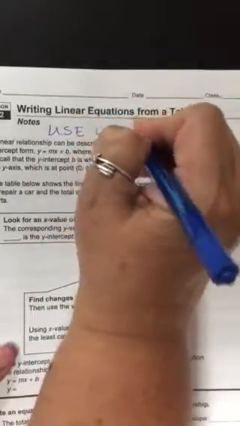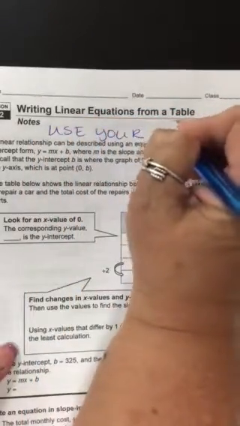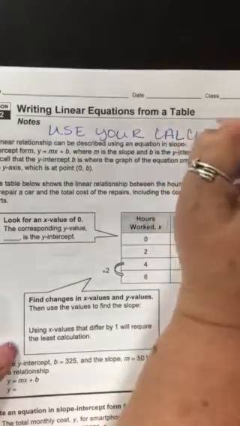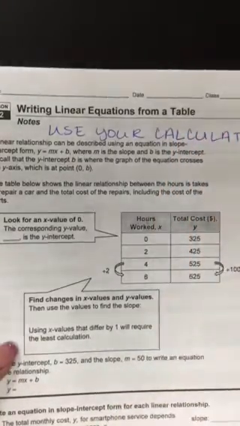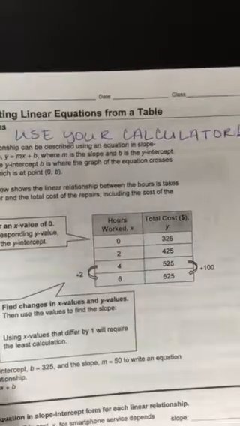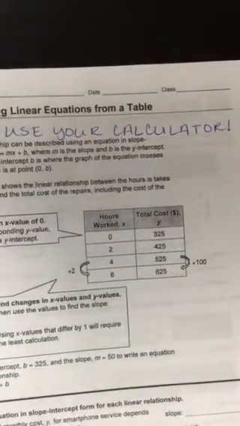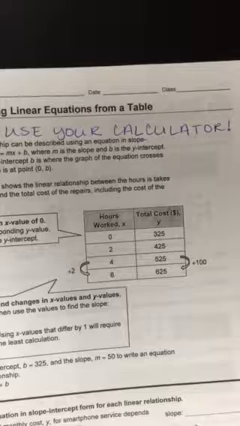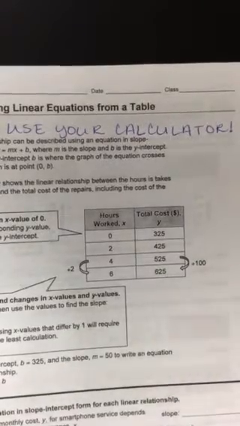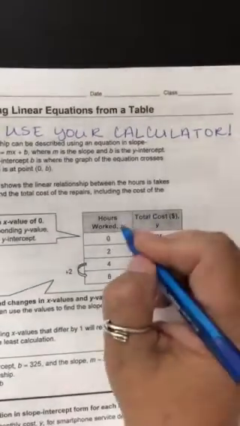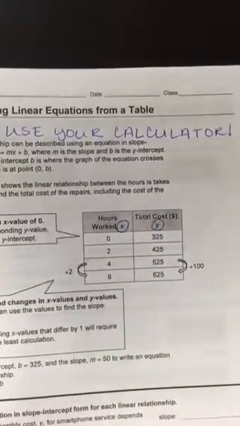and I want you to use your calculator. So instead of doing it the old-fashioned way, which we're used to doing, I'm going to show you how to use your calculator. When you're using your calculator, there are fewer mistakes to be made, and it's actually a little bit easier. So the first thing that I want to do when I'm looking at this graph is I want to know where my x is and where my y is.